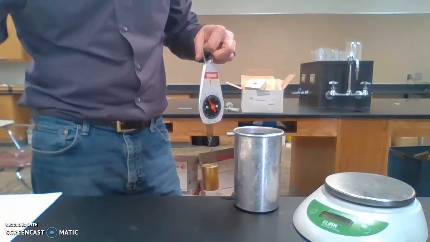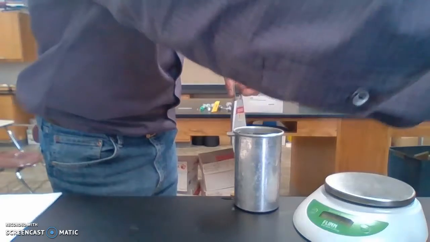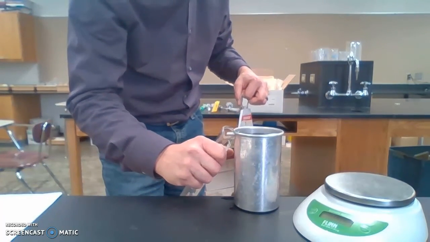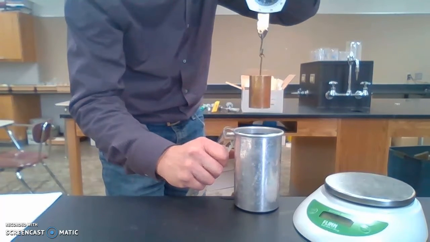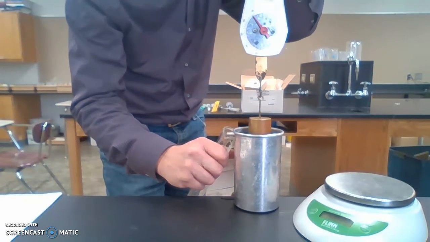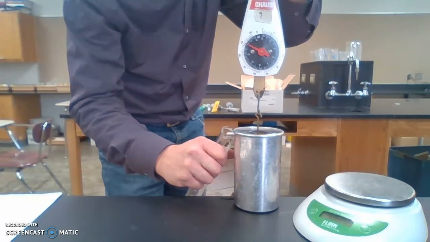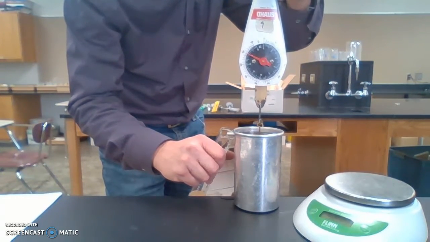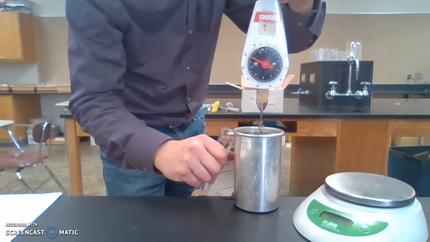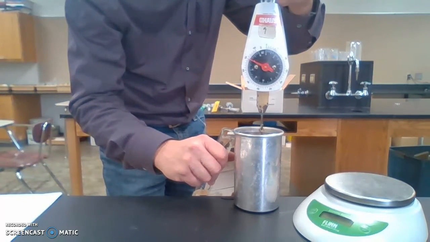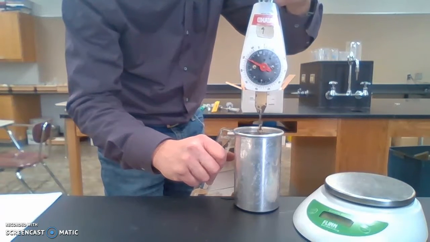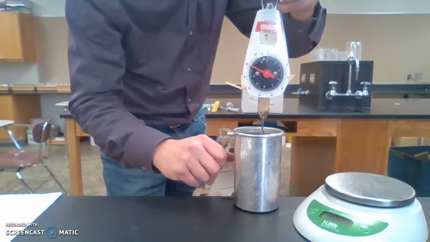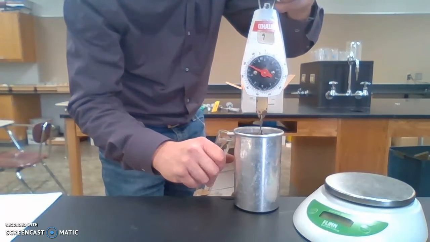And what I'm going to do here is take a graduated cylinder, and I'm going to set it underneath this nozzle here, and I'm going to lower this into this overflow container. Right now, my graduated cylinder is catching water that is spilling out of this overflow container. Letting that continue to drop out there.